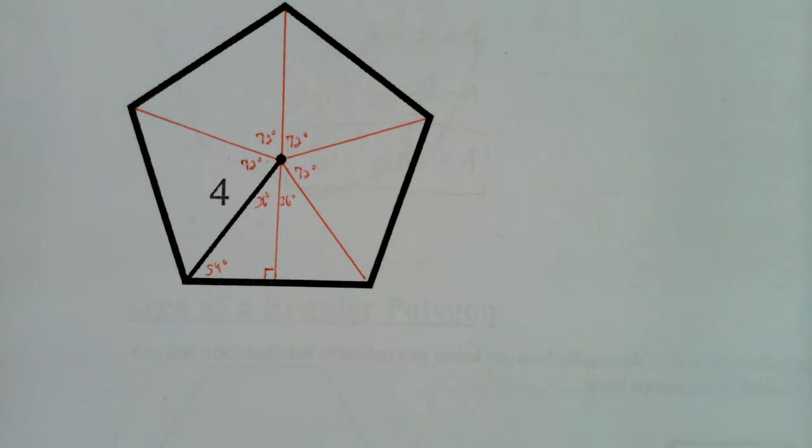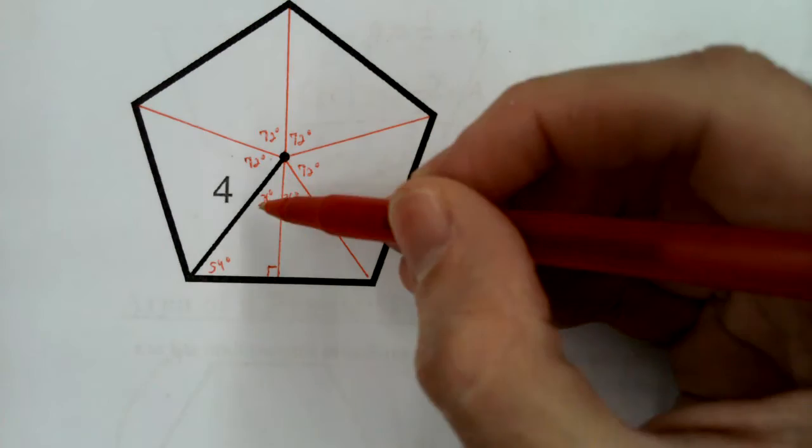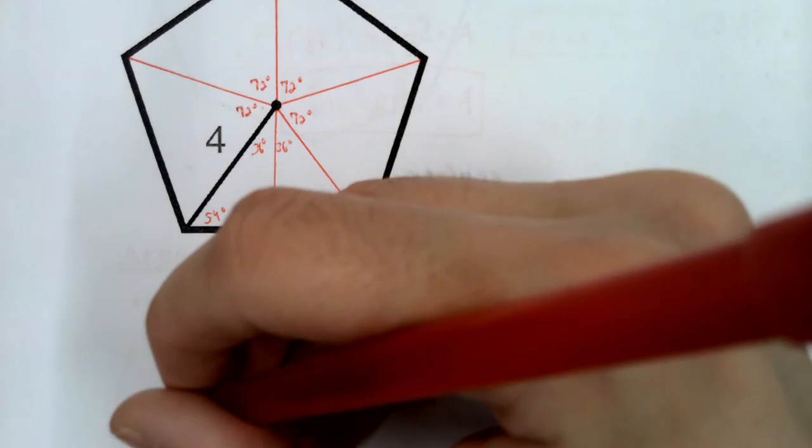So I'm going to take that and draw this triangle to the side. I'll do it below because there's a lot of room.